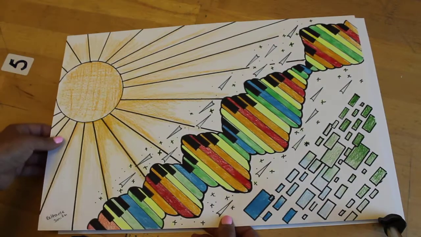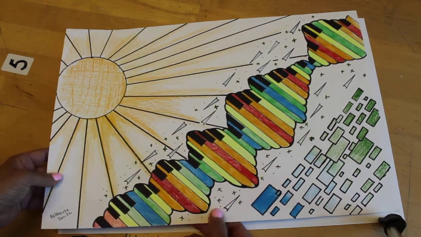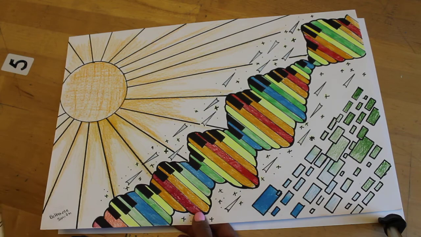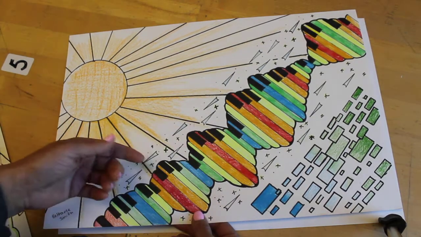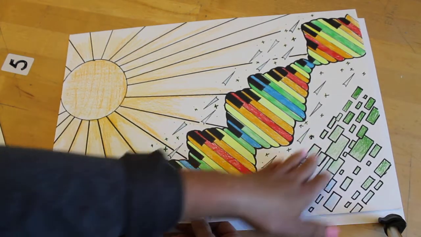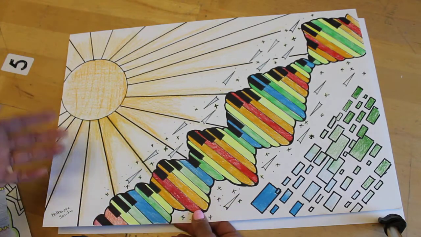Now here are some student examples. This one's well thought out. And you can see that we have lots of geometric patterns repeated down here. Now, of course, this one went through all the stages.